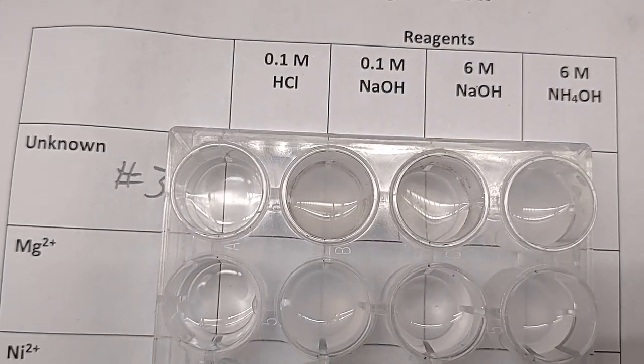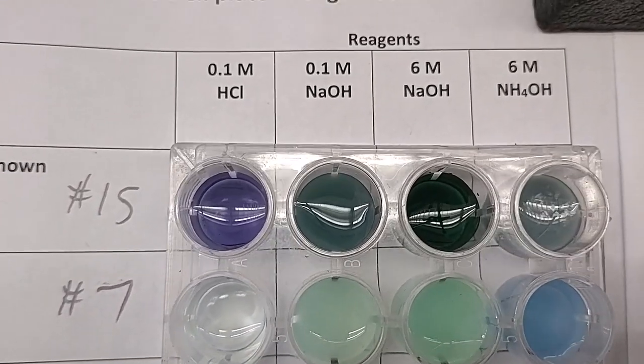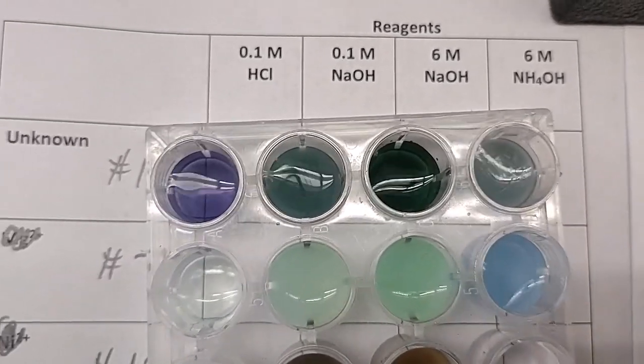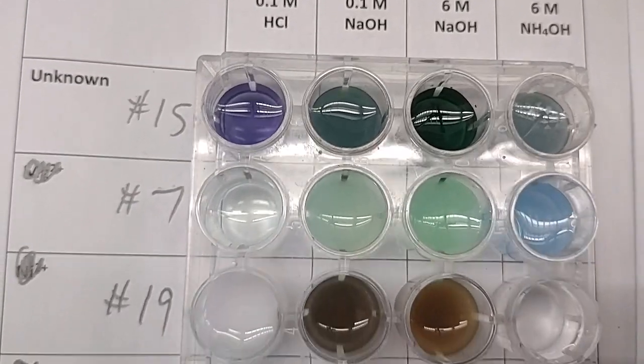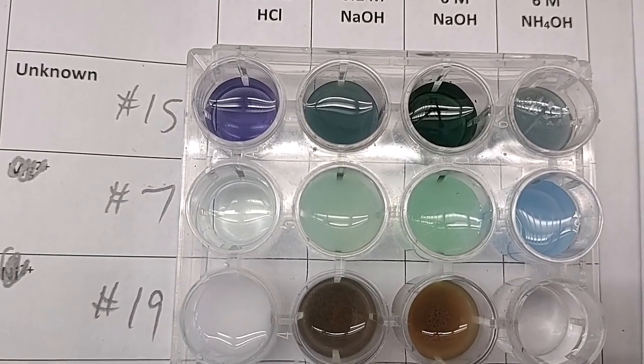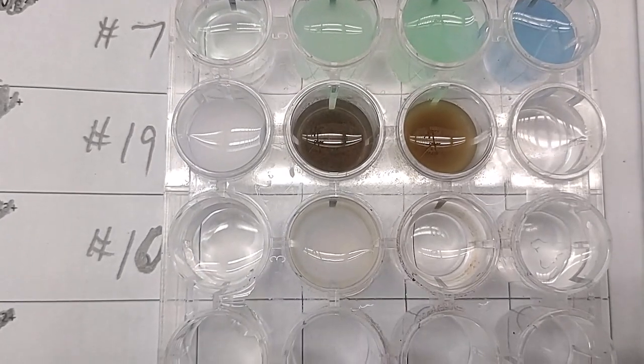Unknown number 3. Unknown number 15. Move it over so it's on the line so you can see a little better. Unknown number 7. Unknown number 19. Unknown number 10.